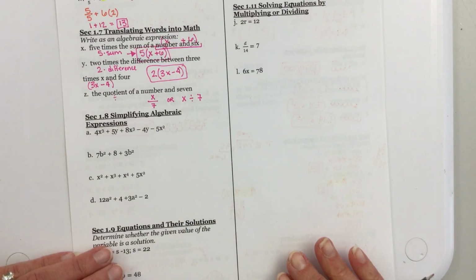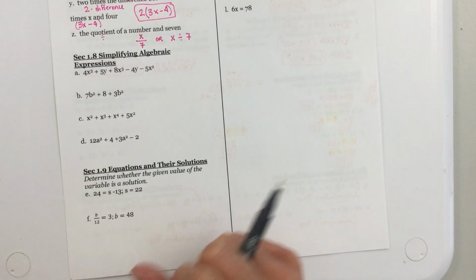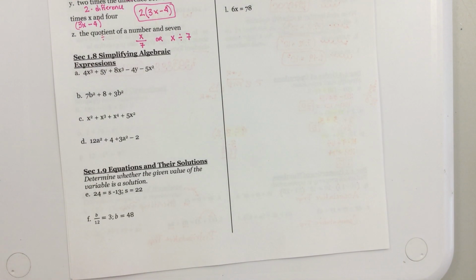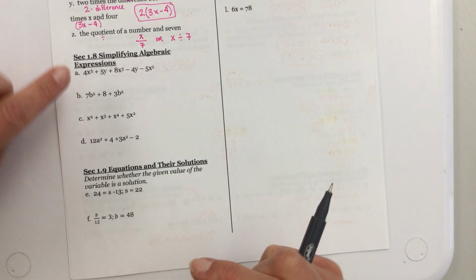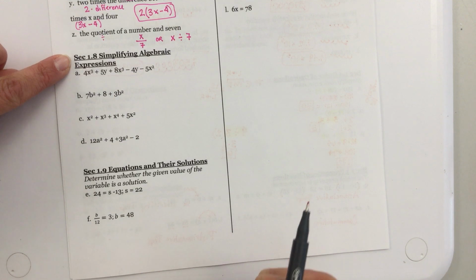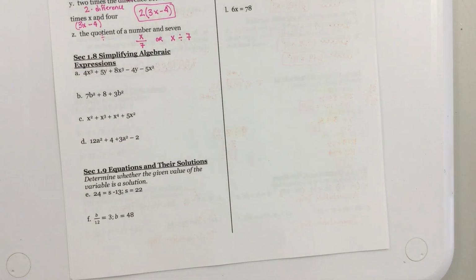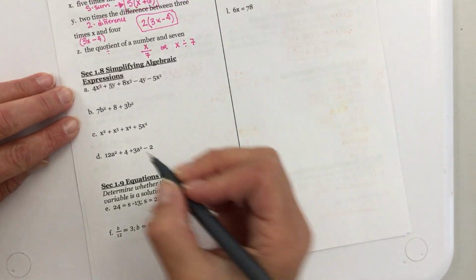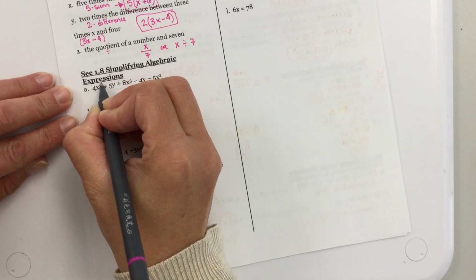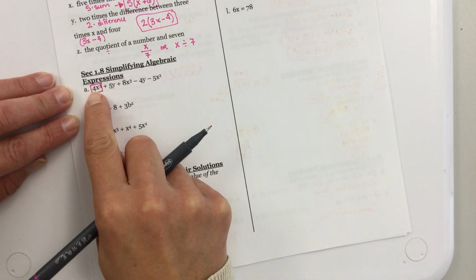Okay. So section 1-8 was another tough section for us, stuff that maybe you haven't ever seen before. When you simplify an expression, you are not solving. You are just getting it as simple as we can. We can only add like terms. One thing that I encouraged you to do was to draw a circle or a box around anything that were like terms. So do I have any other x cubed?